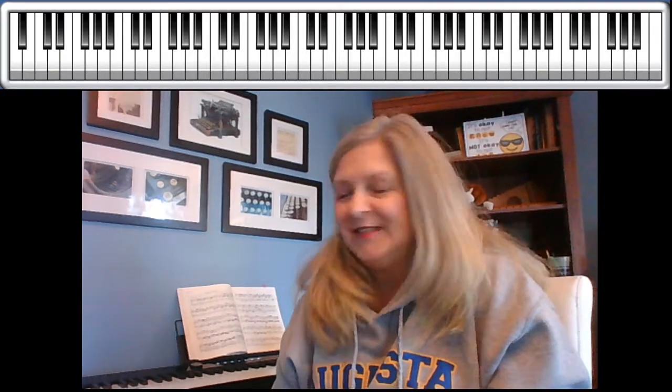So let's talk about what a half step is. A half step is nothing more than the distance from one key to the very next key you can get to, no matter whether that key is black or white. From this one to this one is two white keys. I go from a B to a C, and that distance is a half step. This distance is a half step, half step, half step, and so on. You get the idea, right?